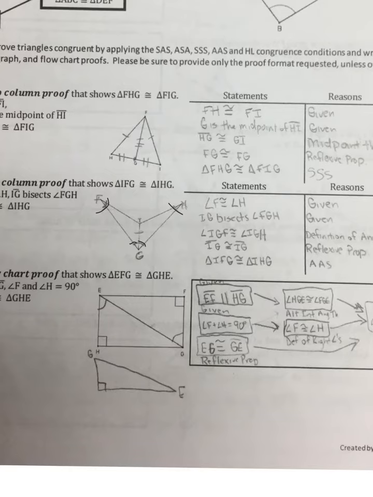Now, if you look at the proof on the right side, just saying that it bisects the angle FGH is not enough. We need to actually go ahead and say that angle IGF, which is here, is congruent to angle IGH, which is there. Okay, so as you're going through this, notice we have angle. Now we've said the second angle piece.